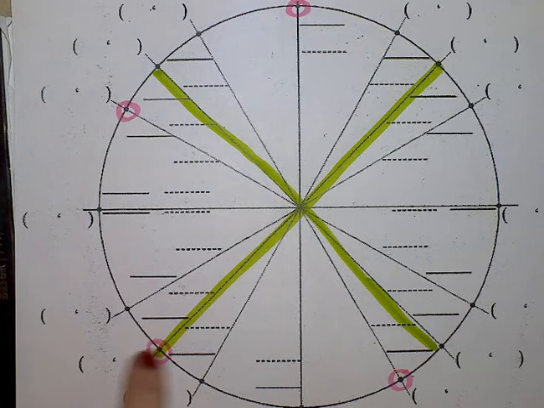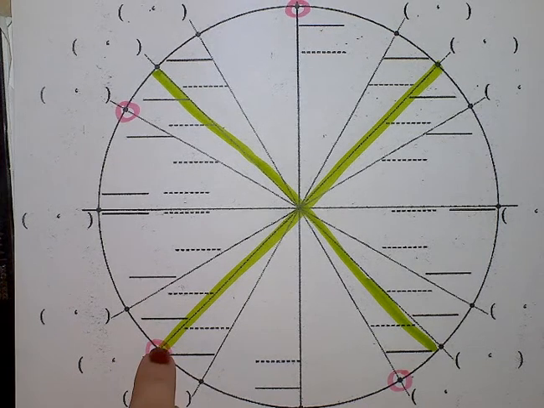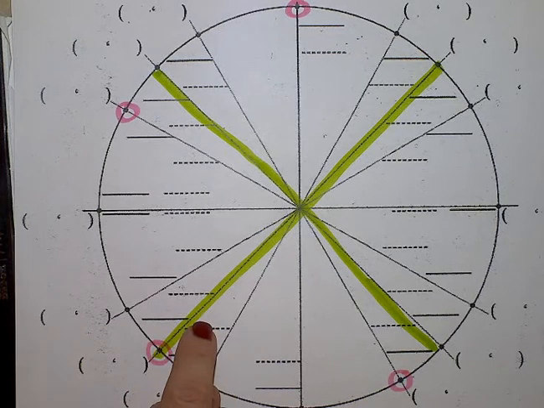But in this position, third quadrant is going to be negative radical 3 over 2. Did I say negative radical 2 over 2? You said radical 3 over 2. Oh, sorry, I meant to say negative radical 2 over 2 both times. Thank you. So negative radical 2 over 2 and negative radical 2 over 2. The degrees is 225 degrees. The radian measurement is 5 pi over 4.